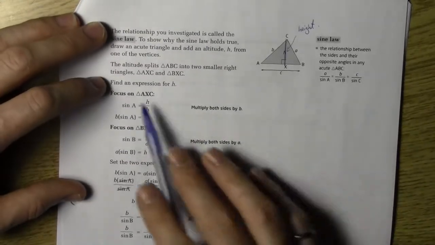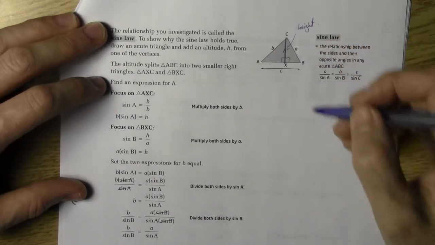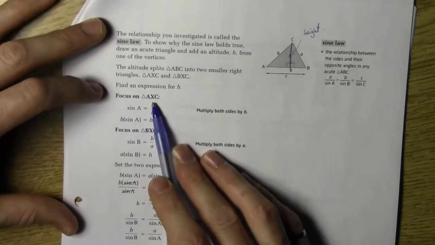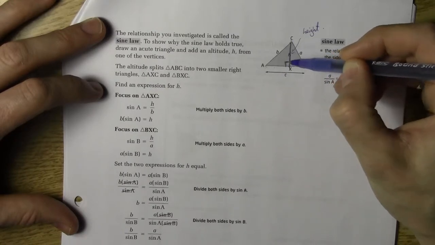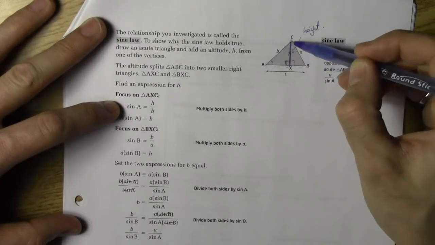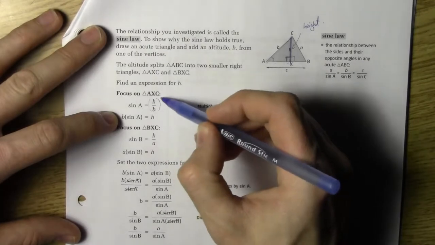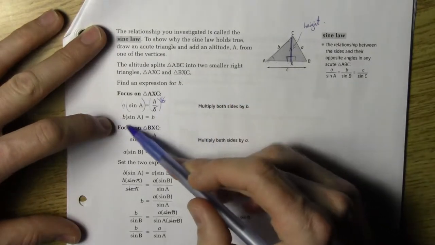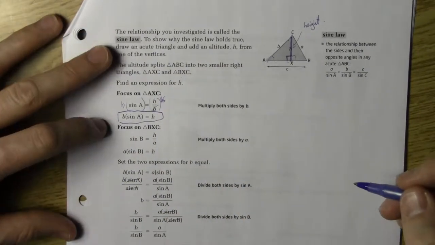The next thing we do is solve for h using our trigonometry, our SOHCAHTOA, our trigonometric ratios. If we focus on the triangle AXC, this triangle here, here's our right angle. We know that sine A, opposite this angle, is h over b. So therefore, we can multiply both sides by b. These cross out, and we get h is equal to b sine A. Any questions about this? How we found that? Okay.